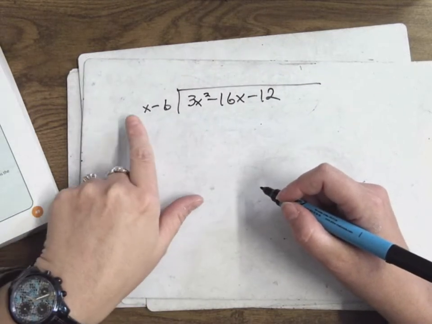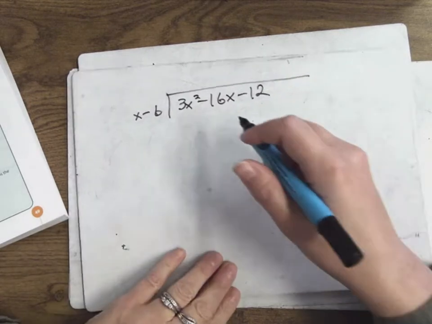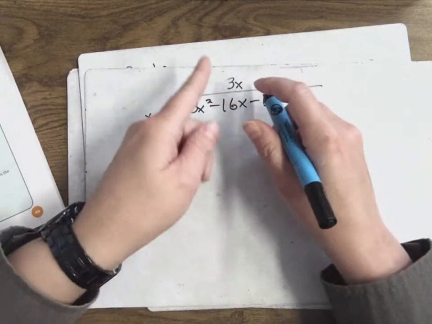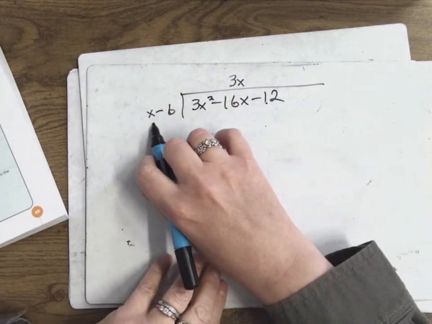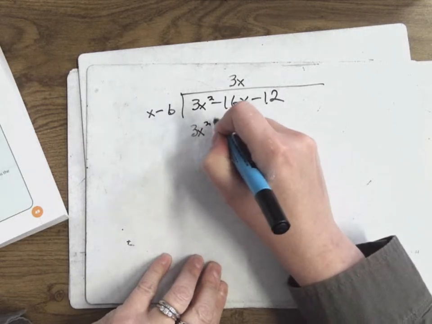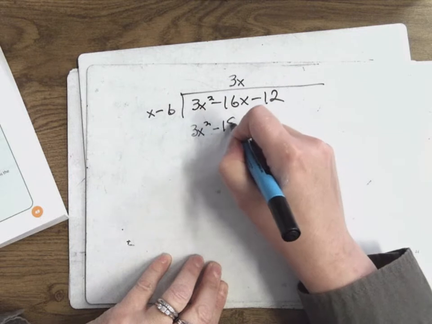x multiplied by what will give me 3x squared? x by 3x. So that's an x term, so put it in the x column. Then you multiply. 3x by x is 3x squared. Then you have 3x by minus 6, it's minus 18x.